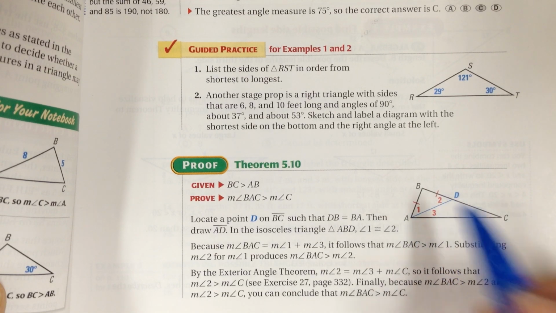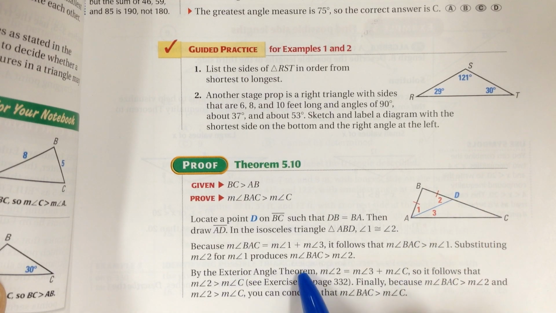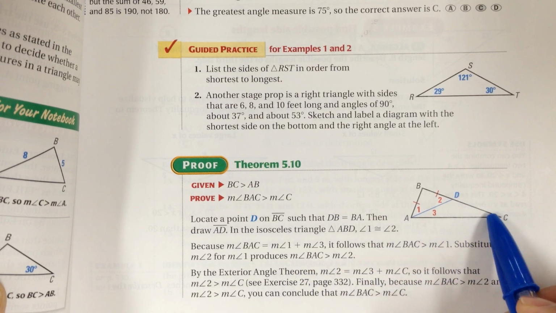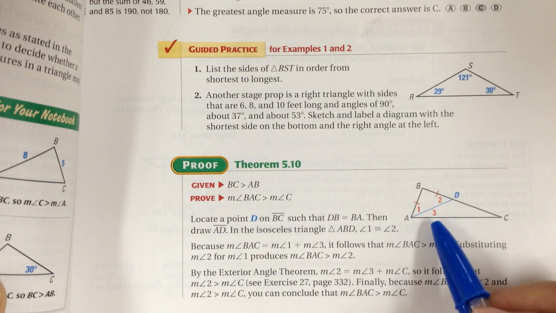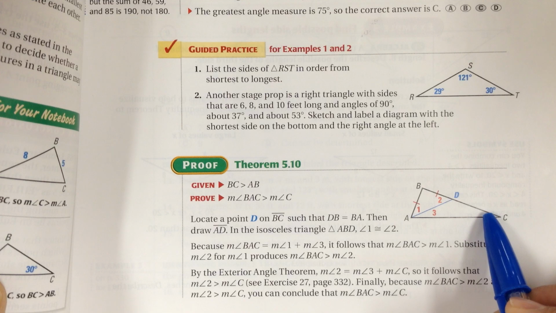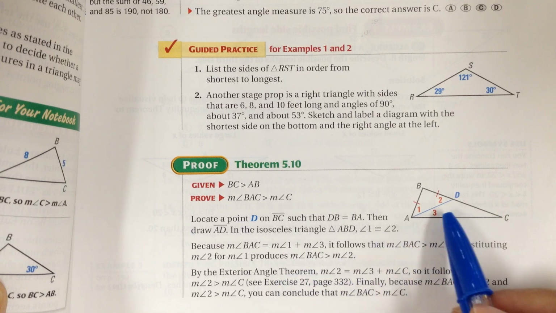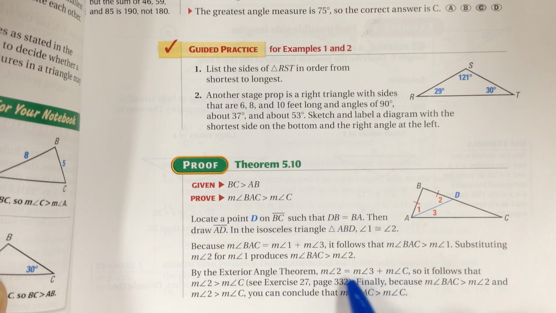Okay? Now you also have to use the exterior angle theorem, right? So this exterior angle is for this angle and this angle. Okay? So angle 2 is equal to angle 3 plus angle C. So again, use your exterior angle: measure angle 2 equals measure angle 3 plus measure angle C. And it follows that measure angle 2 is greater than angle C, right? Because this is equal to the sum of these two, so angle 2 is greater than angle C, okay?